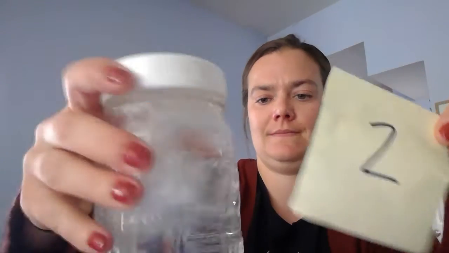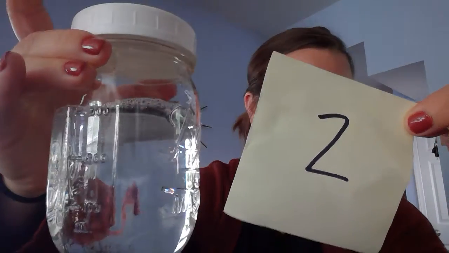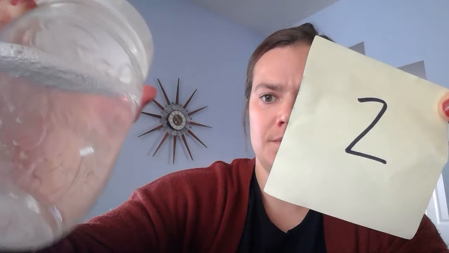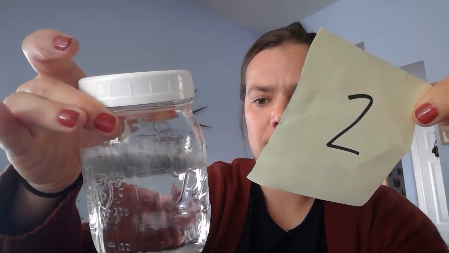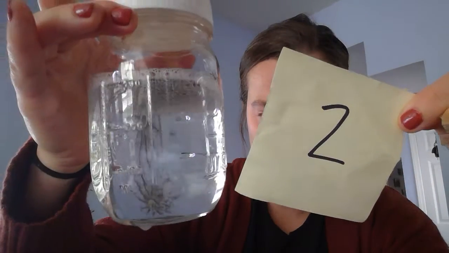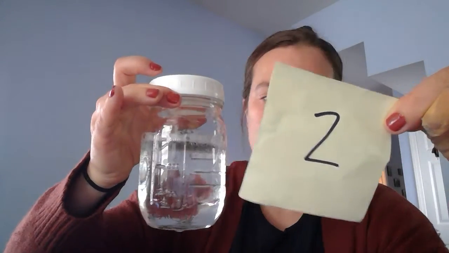All right, here's number 2. Still see-through. However, it looks like there are some bubbles at the top. Again, it is transparent. I can see through it. Smelling it, it certainly smells like some sort of cleaning substance. So what do we think number 2 is?